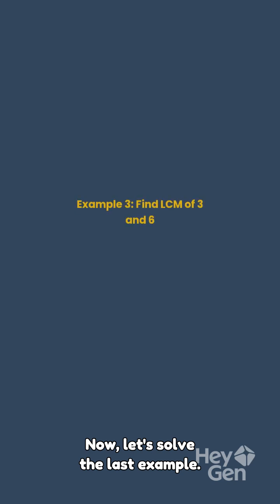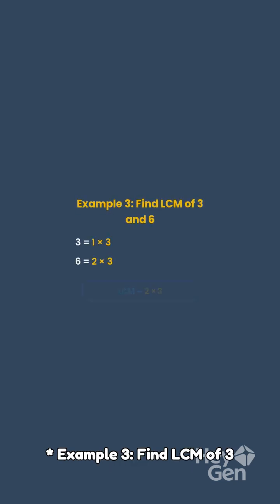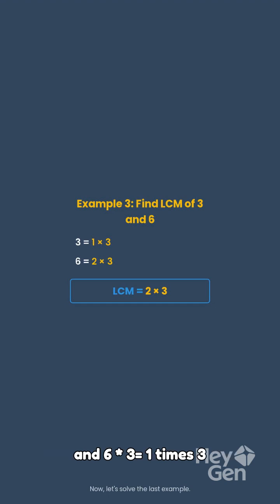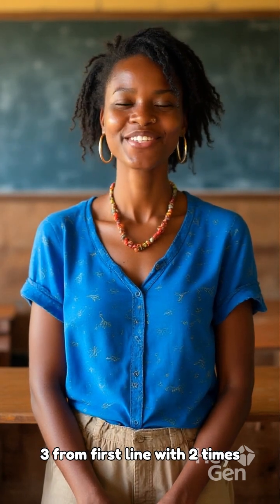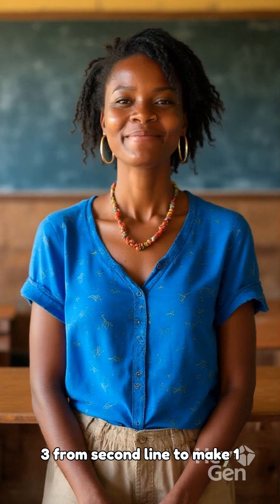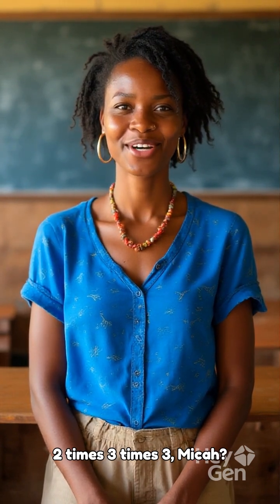Now let's solve the last example. Example 3. Find the LCM of 3 and 6. 3 is equal to 1 times 3. 6 is equal to 2 times 3. LCM equals 2 times 3. Why do you not combine 1 times 3 from the first line with 2 times 3 from the second line to make 1 times 3 times 2 times 3, or 2 times 3 times 3, Micah?